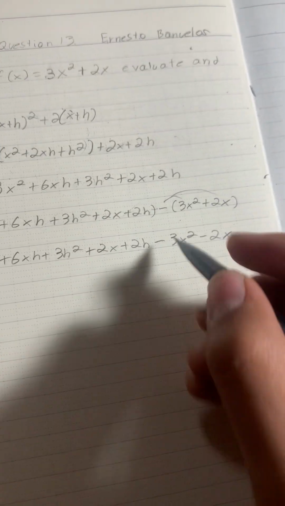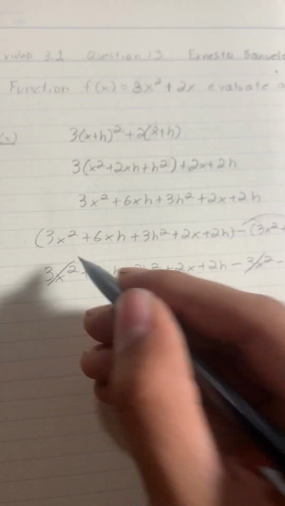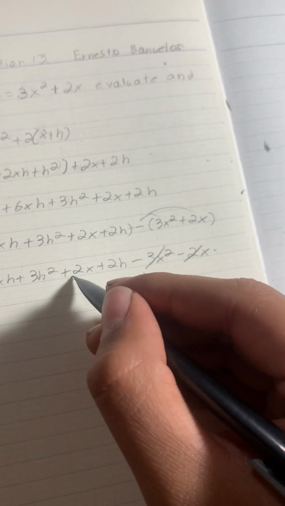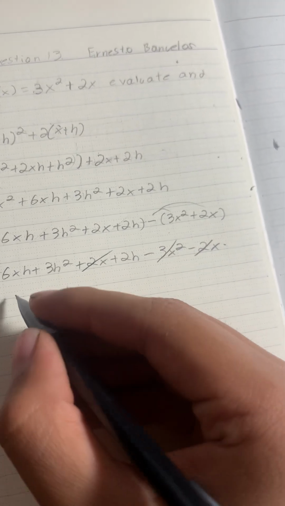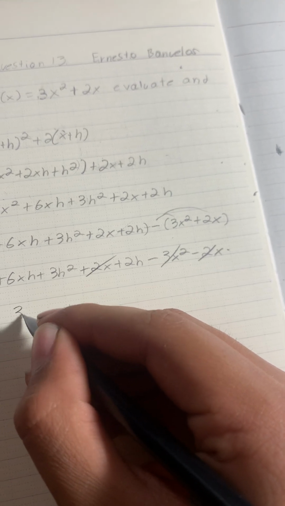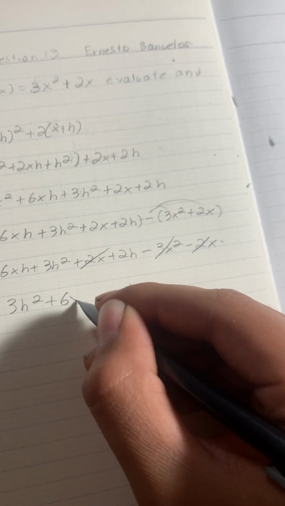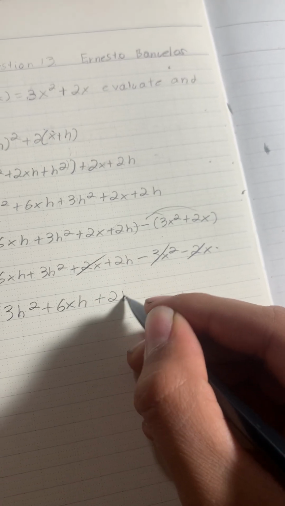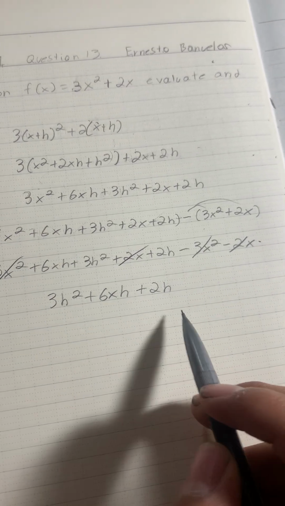So this negative 3x squared and this positive 3x squared cancel, and this negative 2x cancels out this positive 2x, and we are left with 3h squared plus 6xh plus 2h.